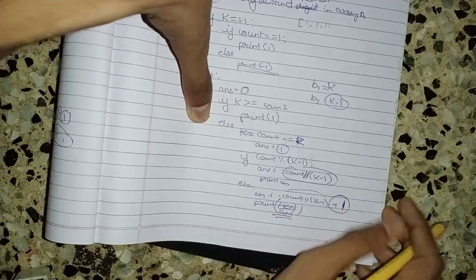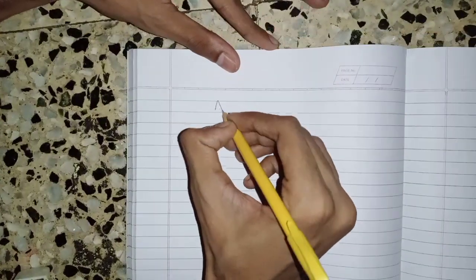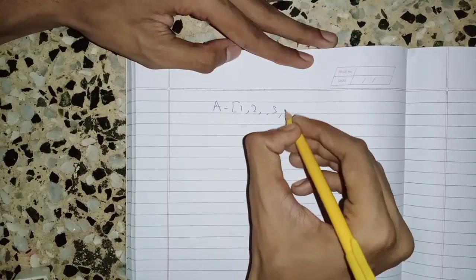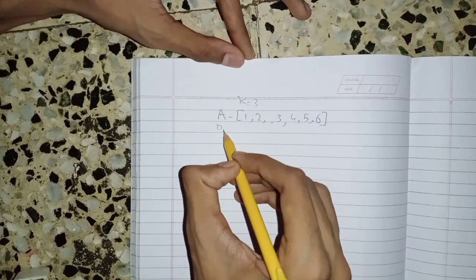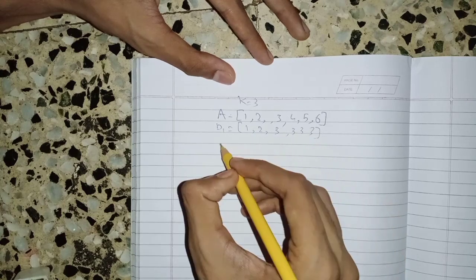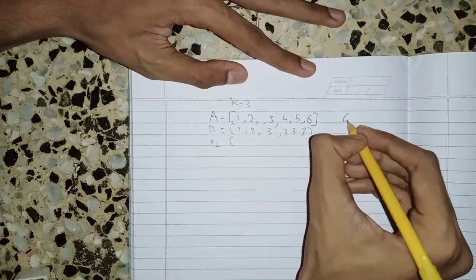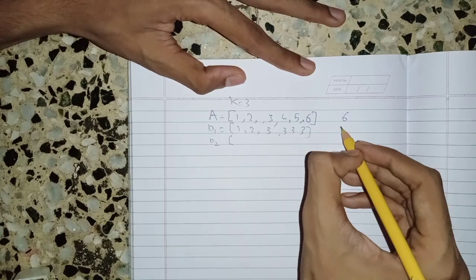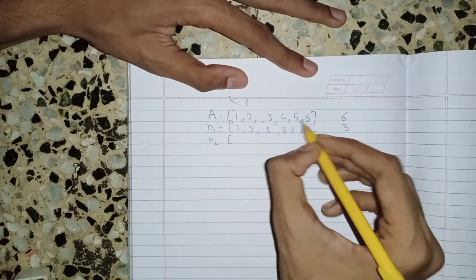Okay, now I will explain how this plus 1 came. Do I have such a test case over here? Okay, I will do it on some other page. Suppose our given array a is equal to 1, 2, up to 6, and our k is equal to 3. So according to our strategy, the first array b1 should be 1, 2, 3, 3, 3, 3. So here we had to fix 6 elements because there are 6 distinct elements. After this b1 step is complete, we will have to fix 3 elements.